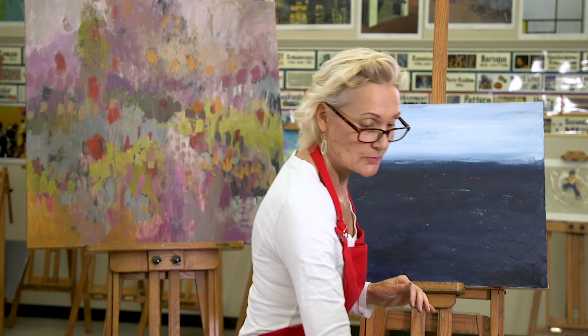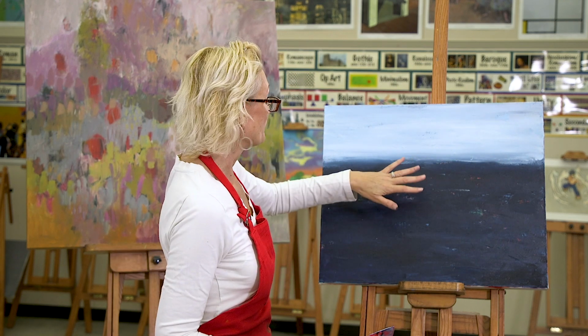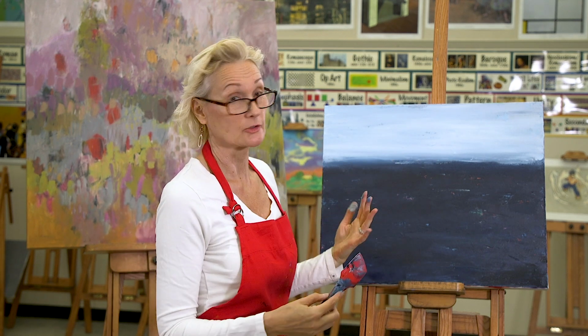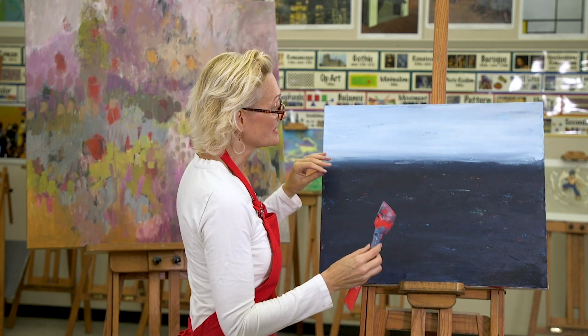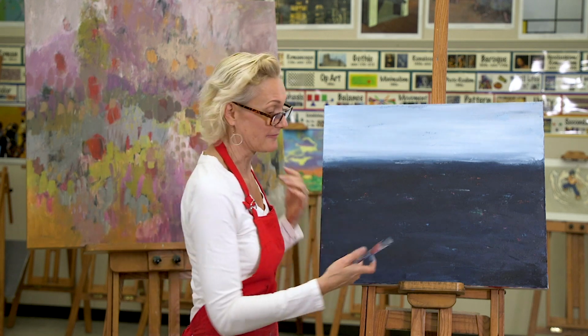So a lot of paintings, when you are running into issues like this, it's really not so much a problem. Think of it more in terms of finding a solution or an opportunity to fix something instead of really looking at it as being a really big problem. Because with acrylic paints, we can continue to build up layers until we're really happy with what we have.